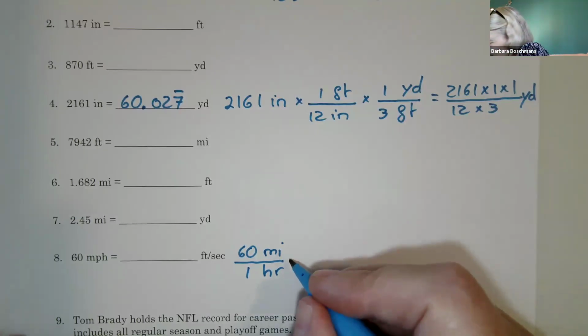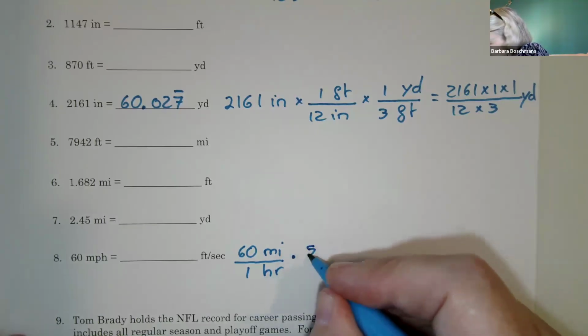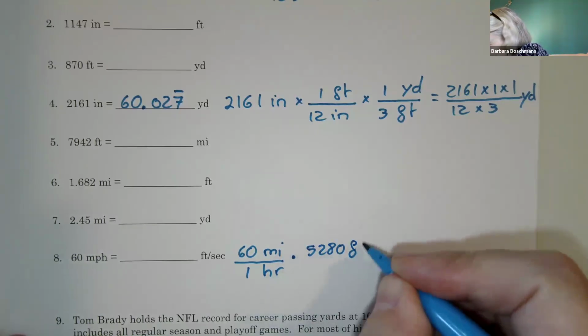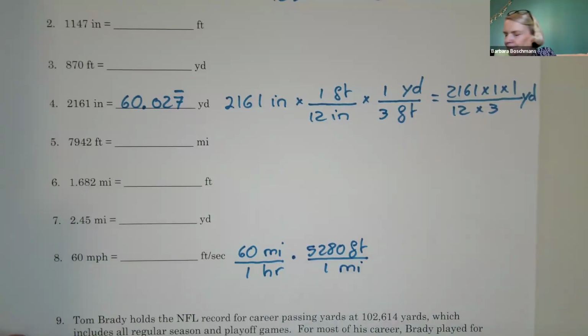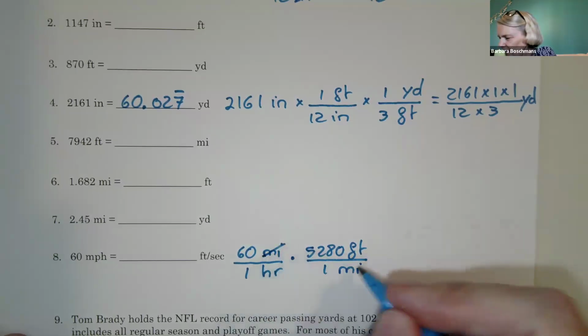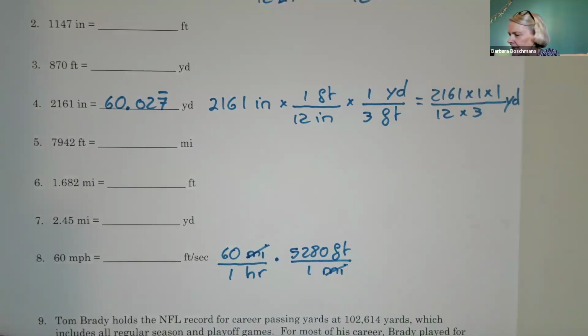So let's first go and get our feet. 5,280 feet over 1 mile. Those are the same. So that would cross out my miles and be left with feet. And then I want seconds.